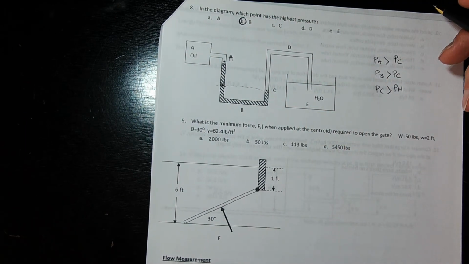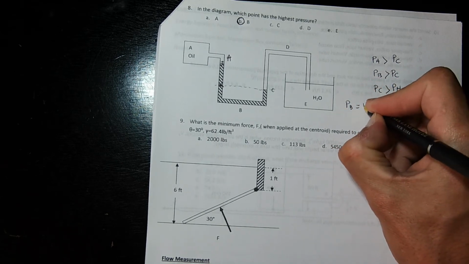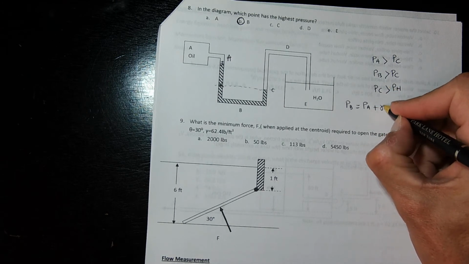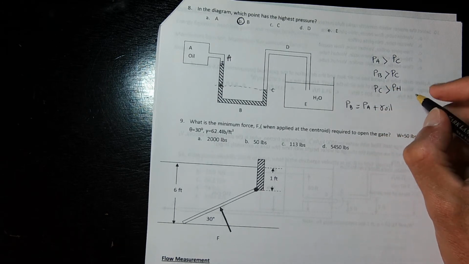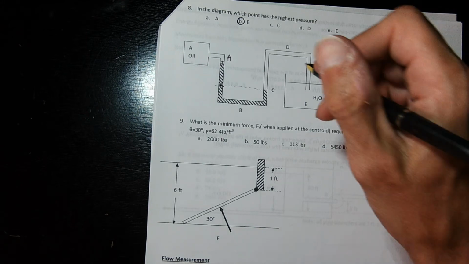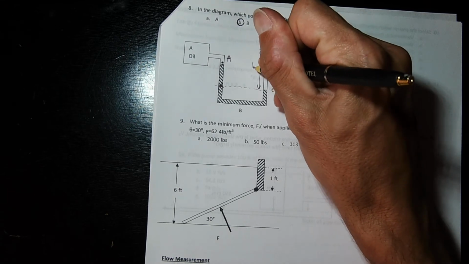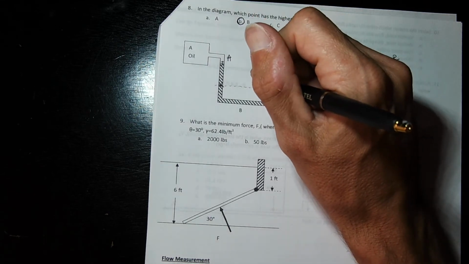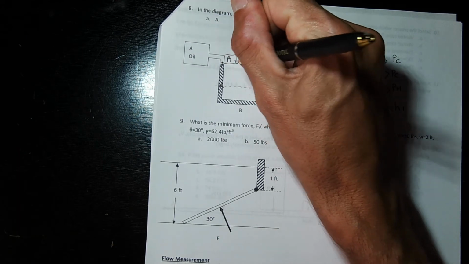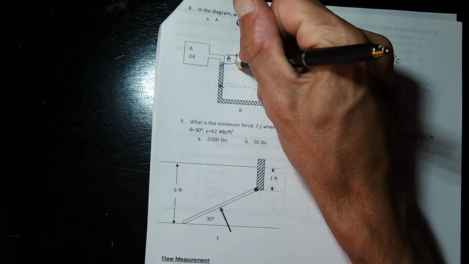Okay, if you want to have some equation about this, you can say that PB will be equal to PA plus rho oil H1, where H1 would be this height over here. Then, sorry, H1 will be this height over here. Then H2 will be this one over here.